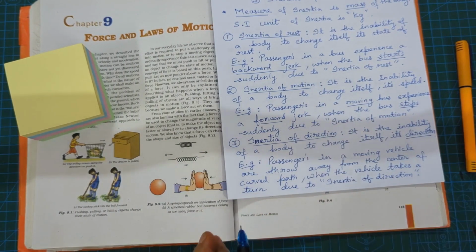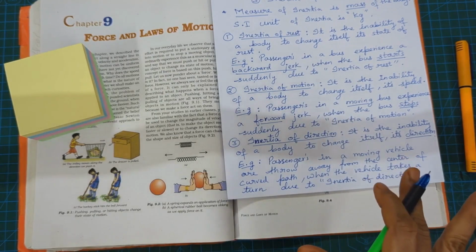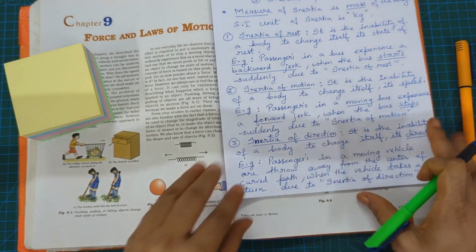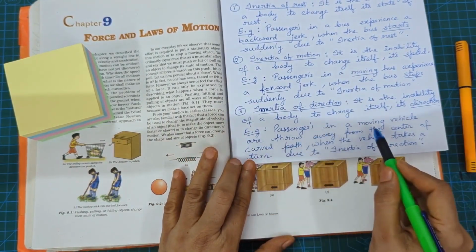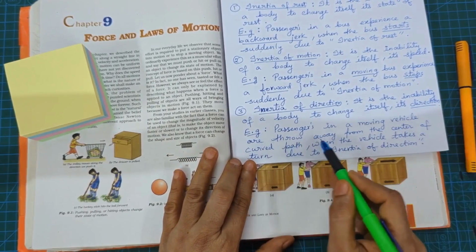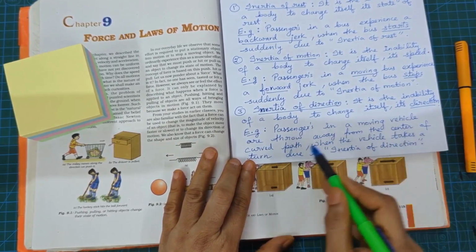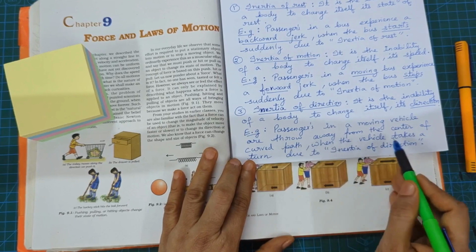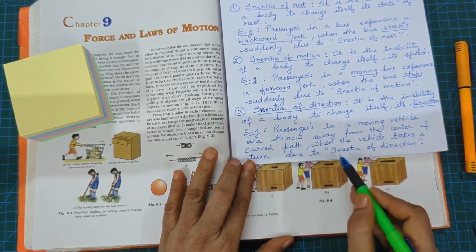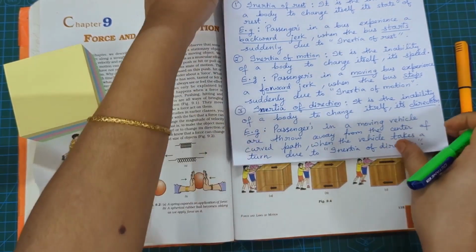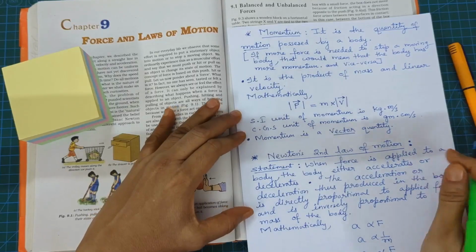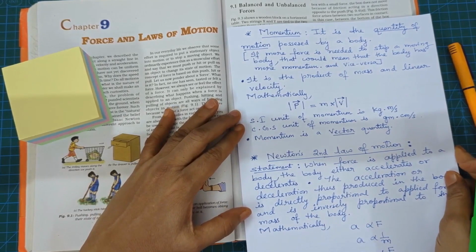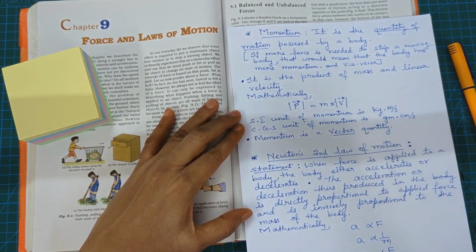Because if they stop all of a sudden, then there are more chances that the athletes fall flat due to inertia of motion. Then the third, inertia of direction: passengers in a moving vehicle are thrown away from the center of the curved path when the vehicle takes a turn, and that happens due to inertia of direction. So you can make out. So these are the types of inertia and examples. So that was Newton's first law, the law of inertia, and inertia and types of inertia.